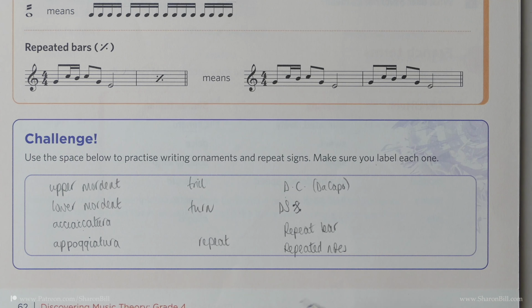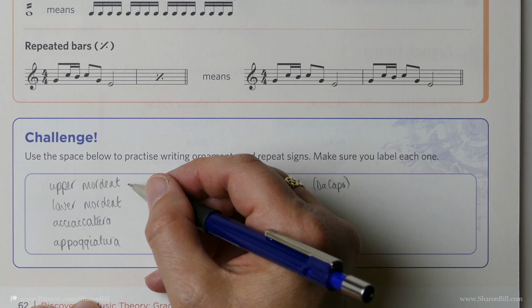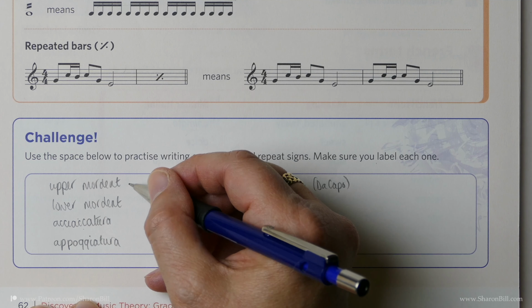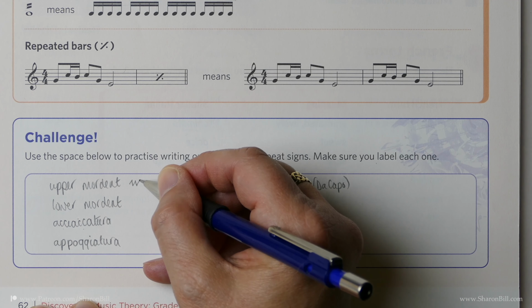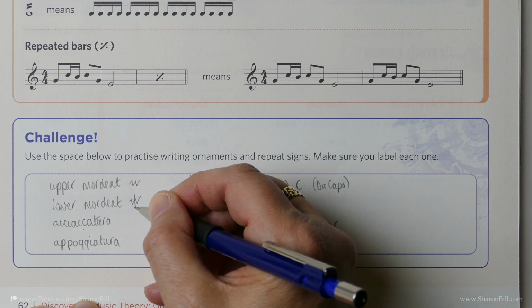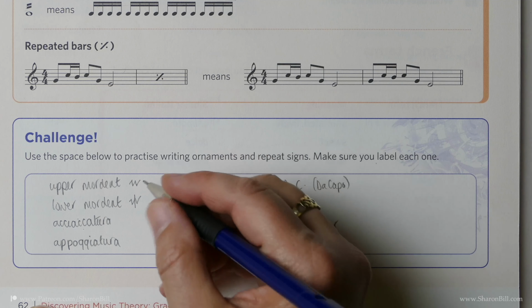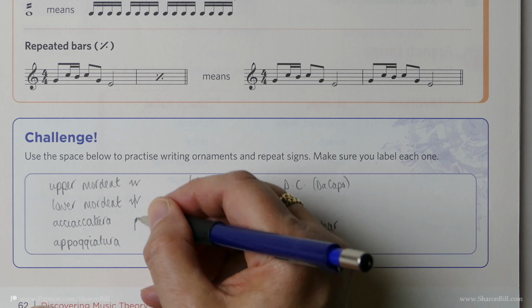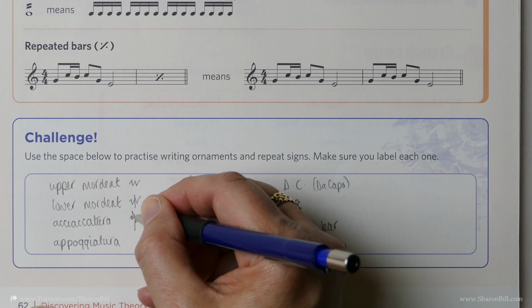So go ahead and just try and write those little symbols now. And so the upper mordant, it's like the first bit of the trill wiggly line, and it's like a W but with a little lead into it. And so the lower mordant is going to be the same but with a line through it. Of course we don't have lovely italicized fonts, just a plain old pencil, but that will do. Now the Appoggiatura, if this is the main note, the Appoggiatura is a really small little note with a line through it.